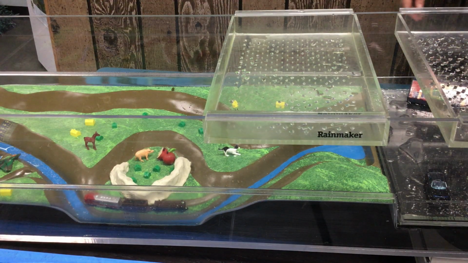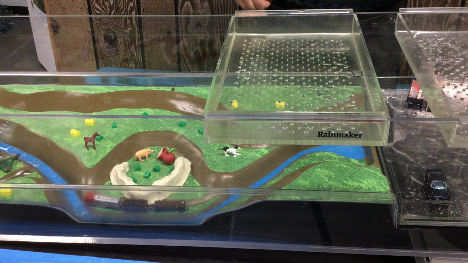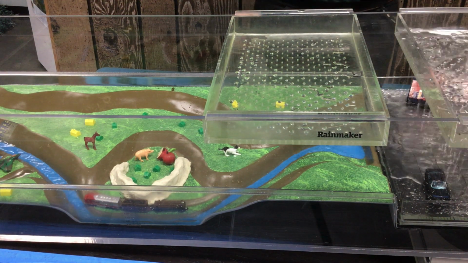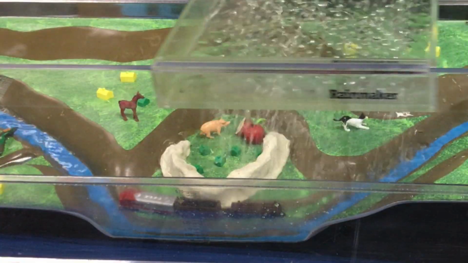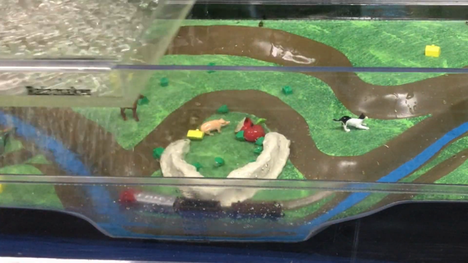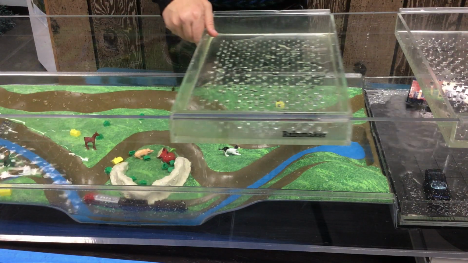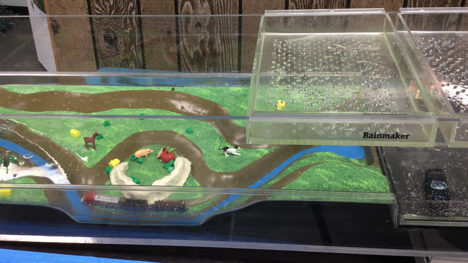So here is our rainstorm come back again. Upland and on top of the land. Uh-oh. Wipe out.